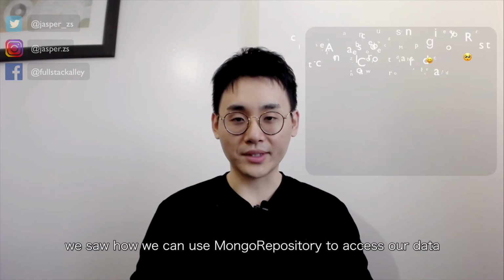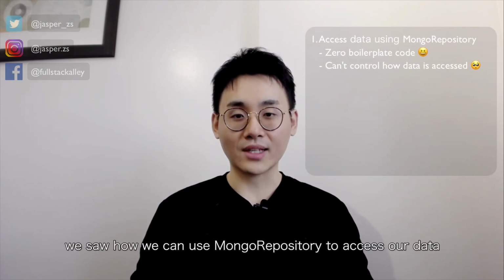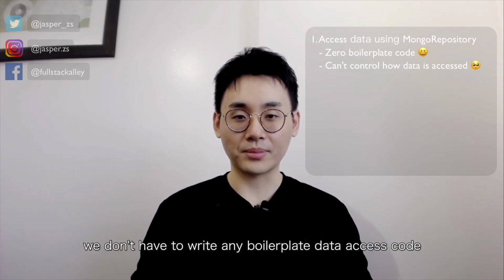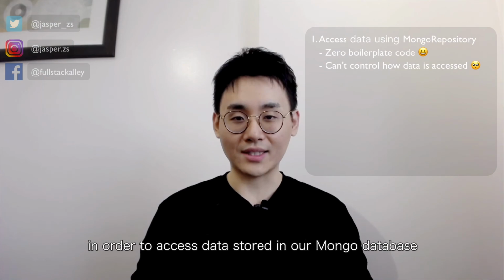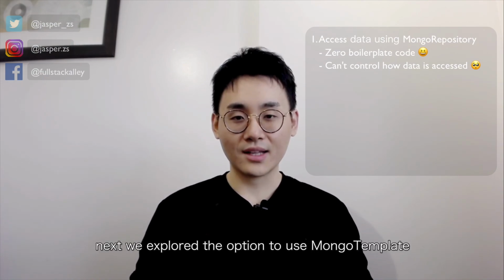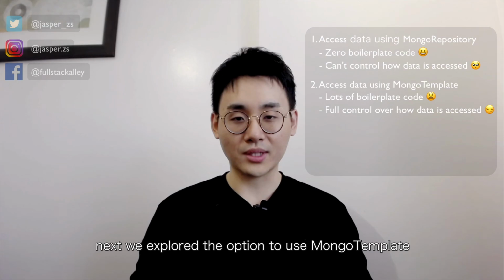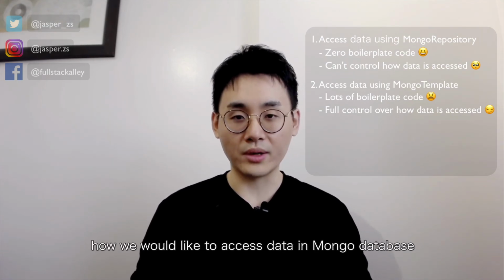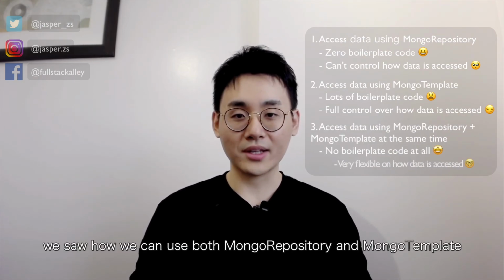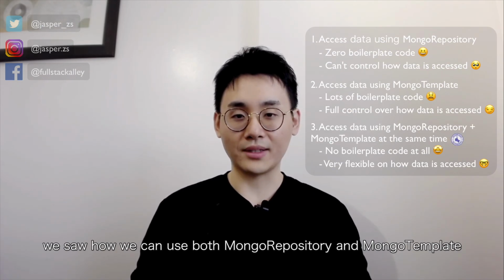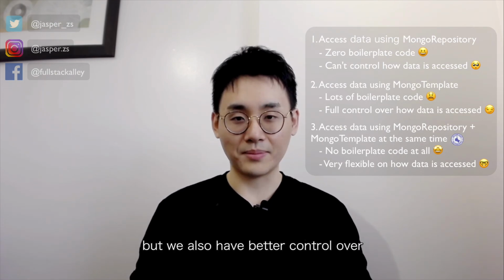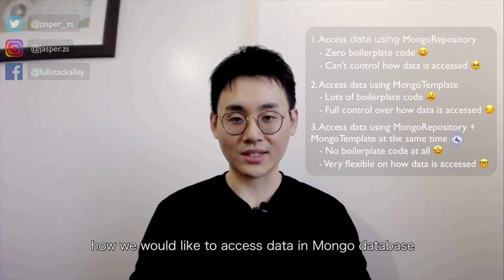Well, first of all, we saw how we can use MongoRepository to access our data. And the advantage of using that is we don't have to write any boilerplate data access code in order to access data stored in our Mongo database. Next, we explored the option to use MongoTemplate, which gives us better control over how we would like to access data in the Mongo database. And thirdly, we saw how we can use both MongoRepository and MongoTemplate so that we don't need to write any boilerplate data access code, but we also have better control over how we'd like to access data in the Mongo database.